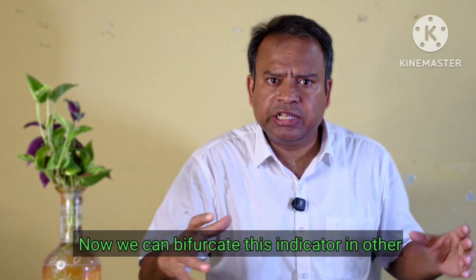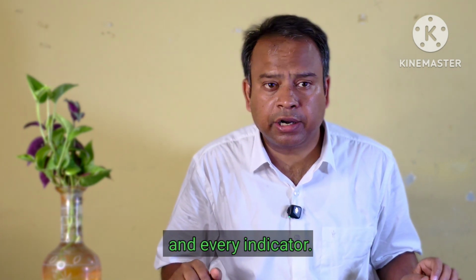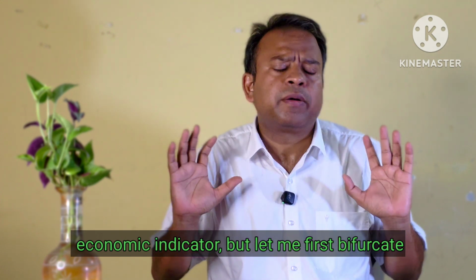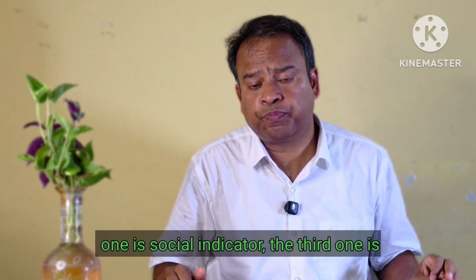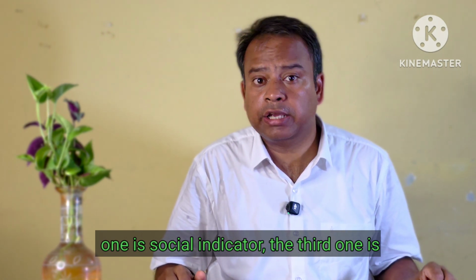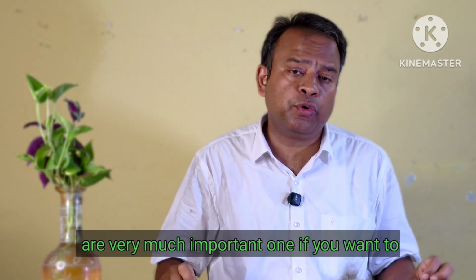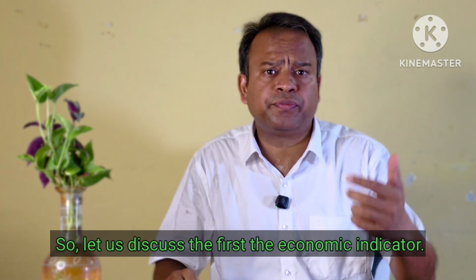Now we can bifurcate these indicators in another way to have a better description of each and every indicator. First one is the economic indicator, the second one is the social indicator, the third one is the environmental indicator. These three indicators are very important if you want to judge the economic might or economic power of any country.